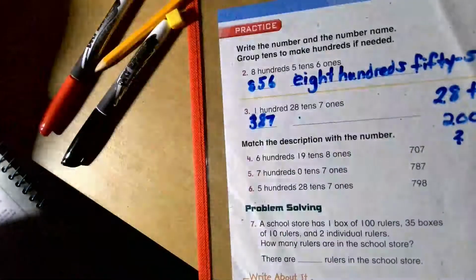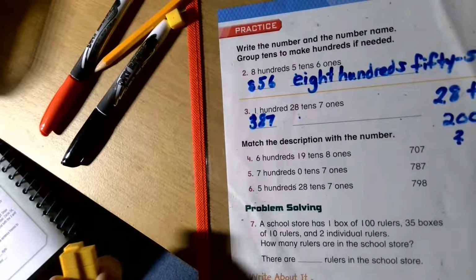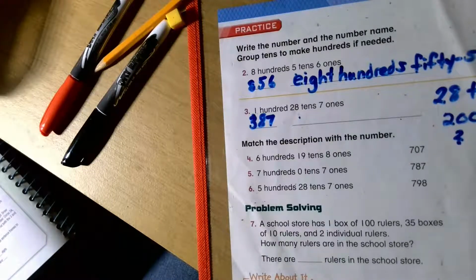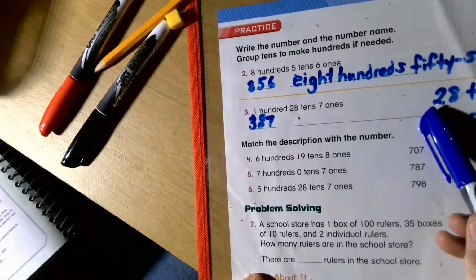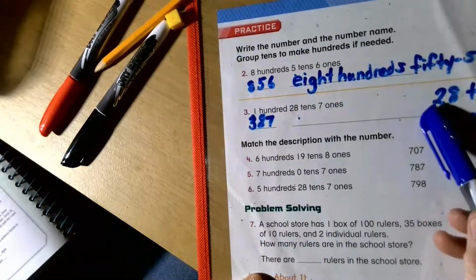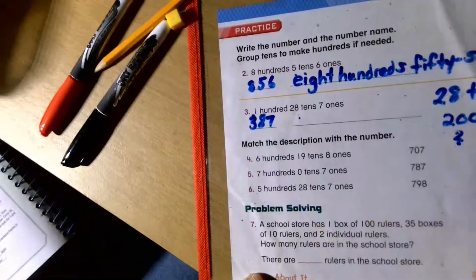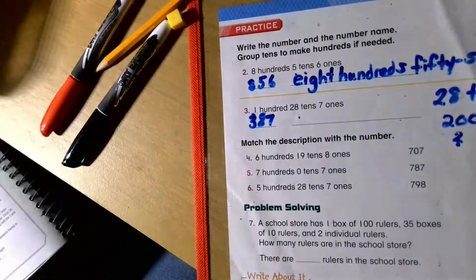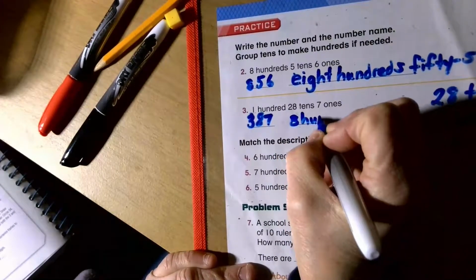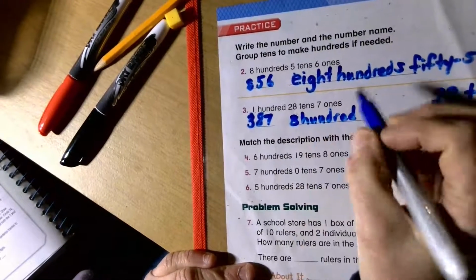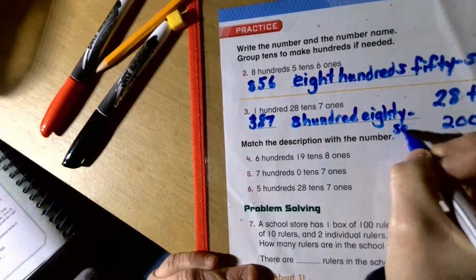So once again, the 28 tens, do you remember 28 tens is how many hundreds? 280. So we can reverse and give the 200 to the hundreds, so that becomes 300, and then we had 87. So in the number words, we would write 387.